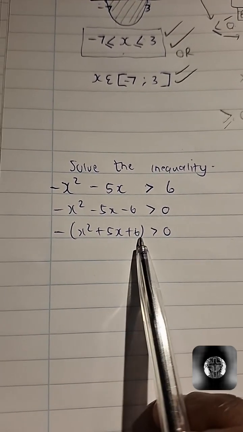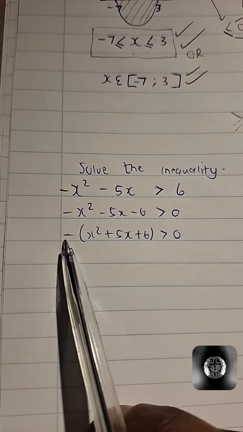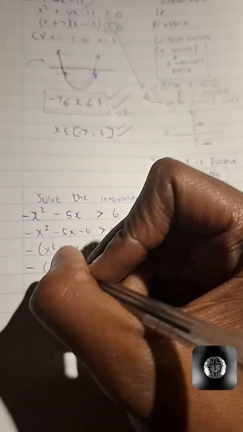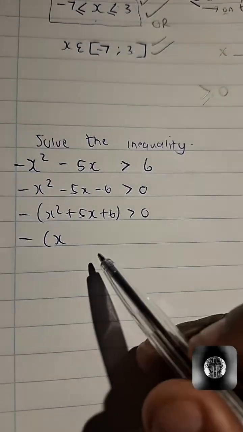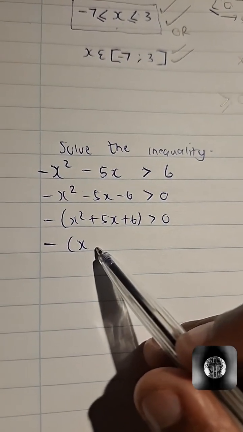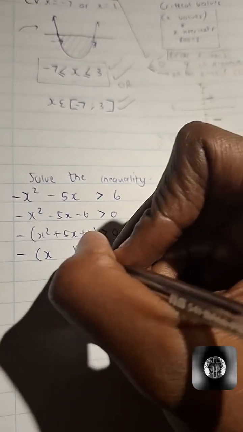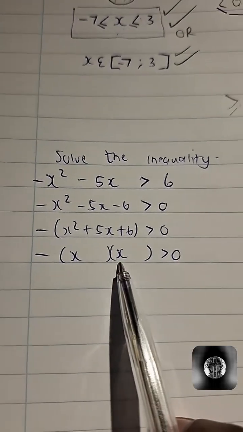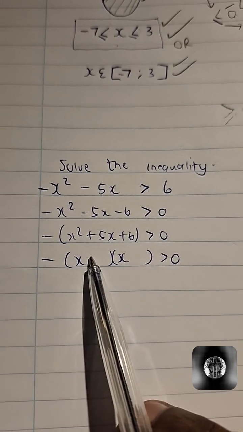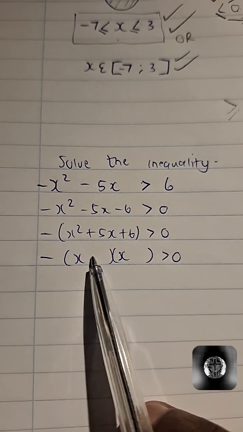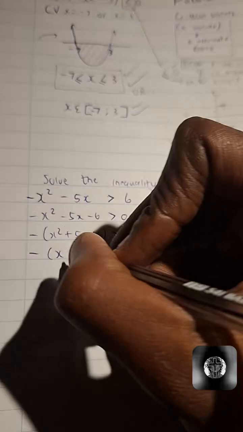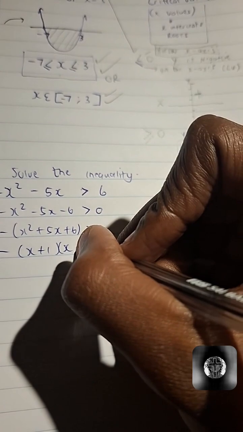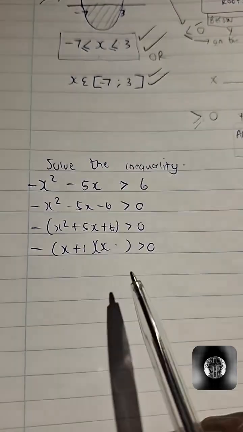So are you factorizing this? Yes, you have to factorize. The negative sign is still intact? Yes, but we will divide by the negative to switch the sign. All right, so let me factorize. Is it not x minus 1 and then x plus 6? Let me just open it up. We know x and x are there. Is it not x plus 1 and x plus 6? I actually don't know. I just need help with this one.